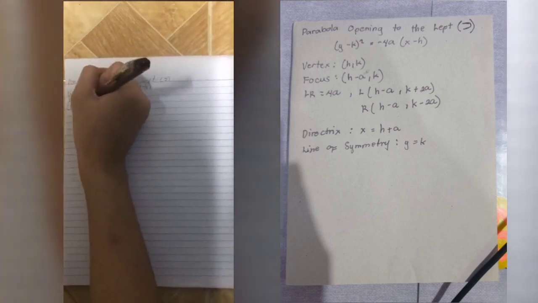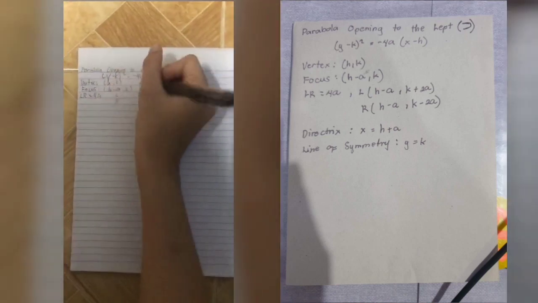Parabola opening to the left, (y minus k) squared equals negative 4a times (x minus h). For the vertex is (h, k). For the focus, (h minus a, k). For the LR equals 4a. For the L, (h minus a, k plus 2a). For the R, (h minus a, k minus 2a).